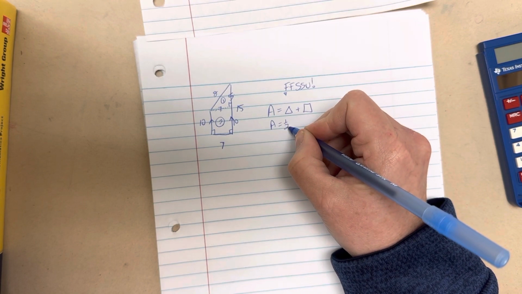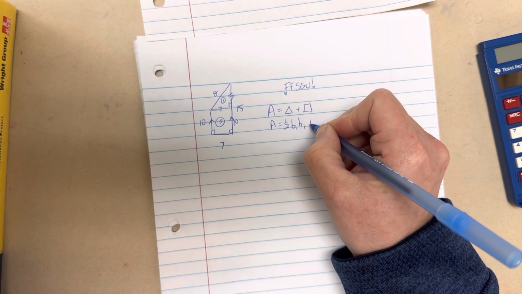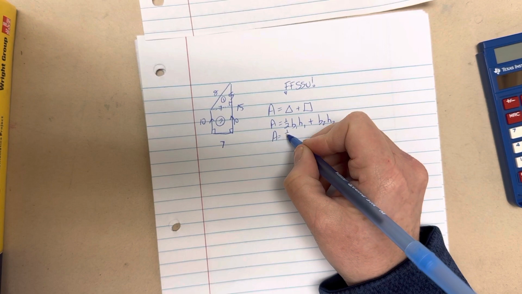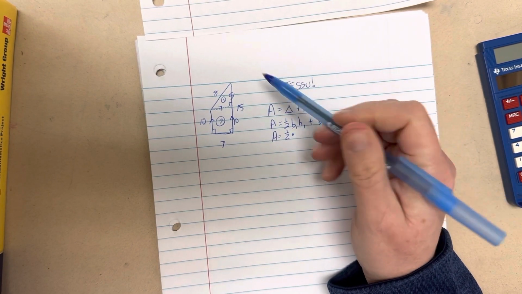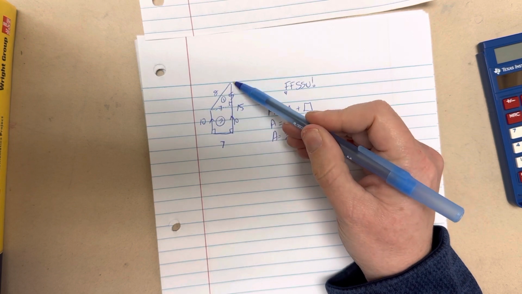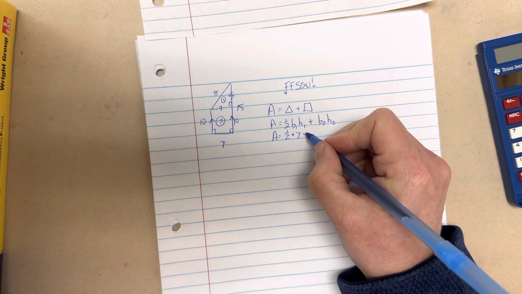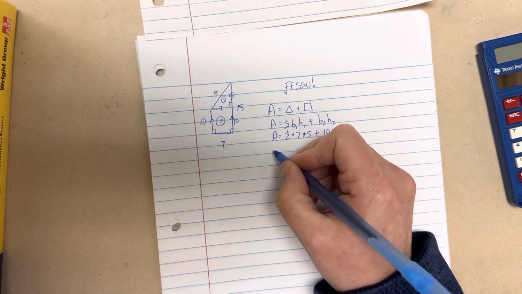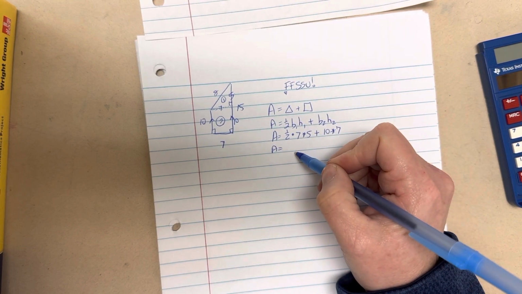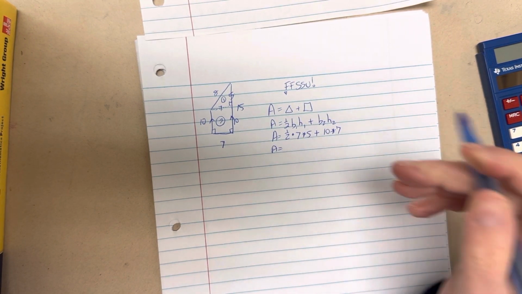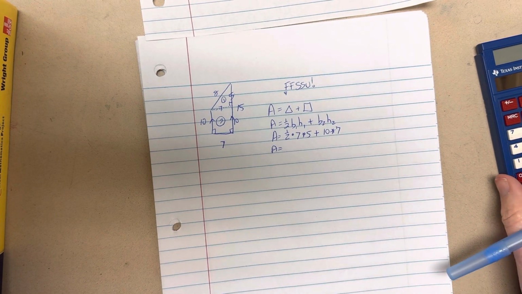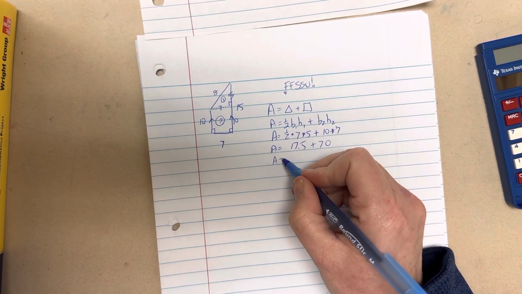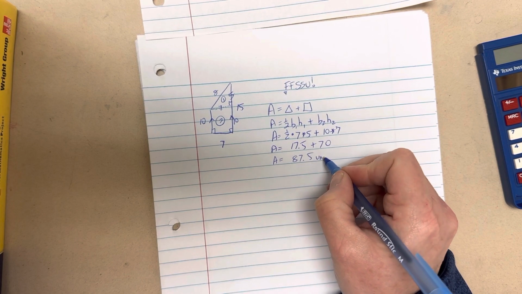1/2 base sub 1 height sub 1 plus base sub 2 height sub 2 times base sub 1 of the triangle. So these are interchangeable, 7 and 5. One's the height, one's the base, 7 times 5 plus 10 times 7. Area equals half of 5 is 2.5, and 2.5 times 7, putting it in my calculator, 17.5 plus 70. Area equals 87.5 units squared.